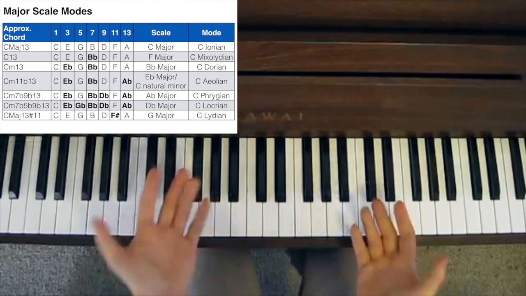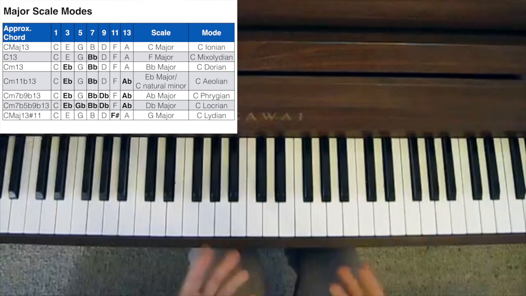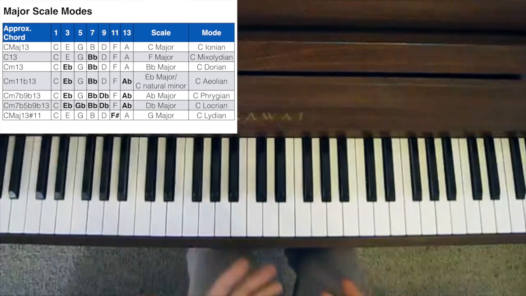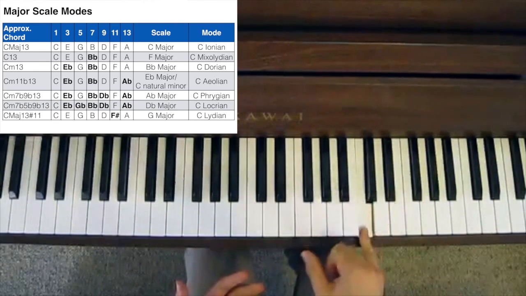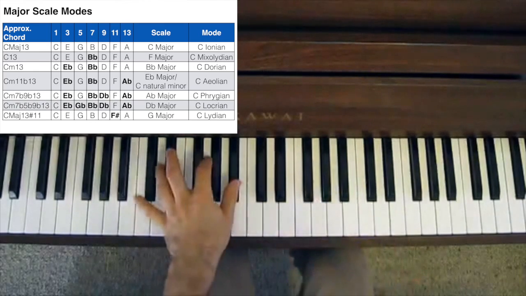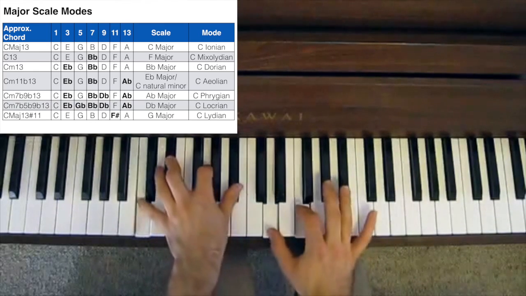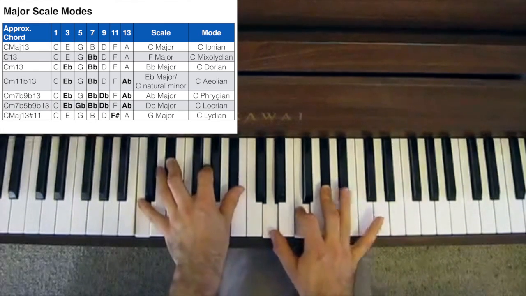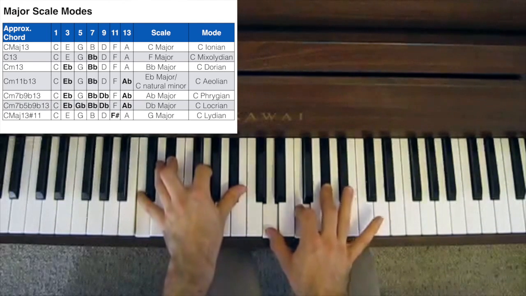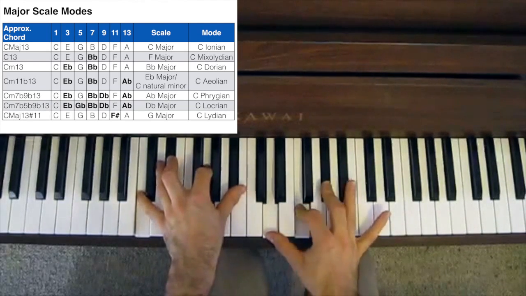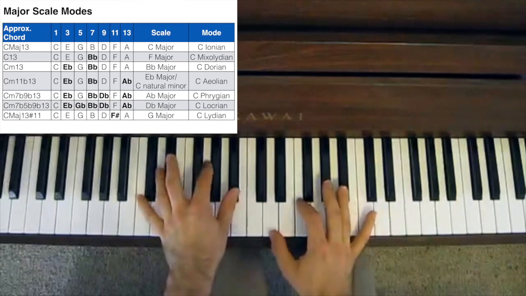The answer is, of course, E flat major, or C Aeolian mode, also known as C natural minor. Right, so the chord C minor 7 flat 13 is in the key of E flat major or C natural minor because it uses every single note from the E flat major scale. Alright, let's take another example.